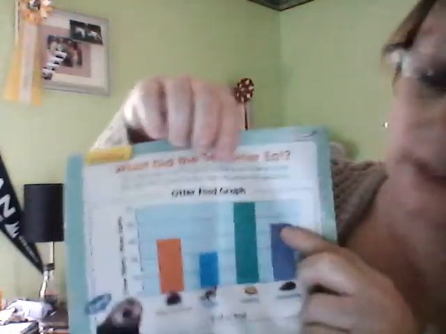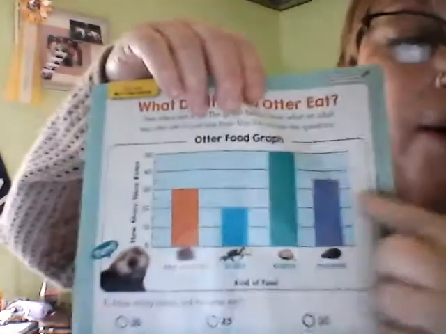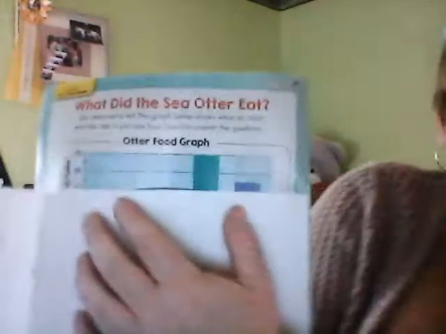Okay. Did the otter eat more sea urchins or mussels? So, he ate 30 sea urchins and 35 mussels. Which number is bigger? Which is more? 35. So the answer would be mussels. Now you can see that this bar is higher than this bar. Not by much, but it is definitely higher. Let me see if I can show you. See, the paper's covering the sea urchins, but you can still see the purple. That's how you know it's a bigger number. All right. You guys did really, really well with that. Let's do the bonus.